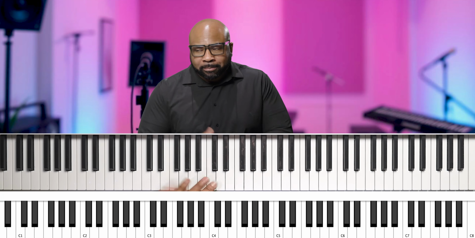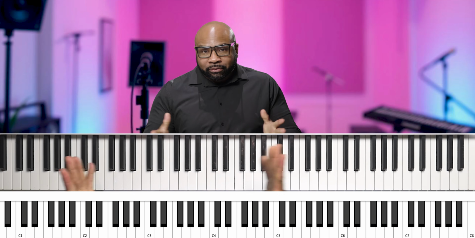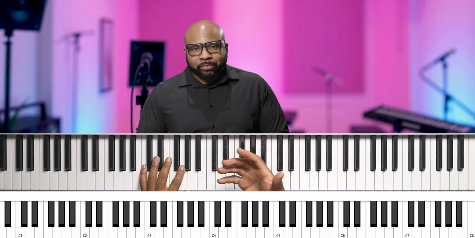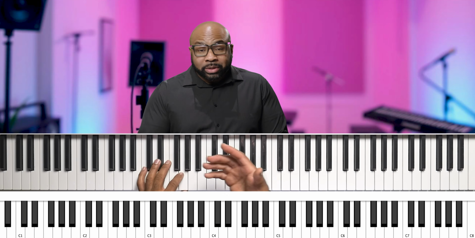All right, I'm going to show you this gospel bounce. There's a few of them, and it's going to be in 5 different keys: key of C, key of F, key of B flat, E flat, and the key of A flat. Let's get into it. So this gospel bounce, there's quite a few of them, right? It's just a feel. So what we're going to do, I'm going to show you the key of C first.